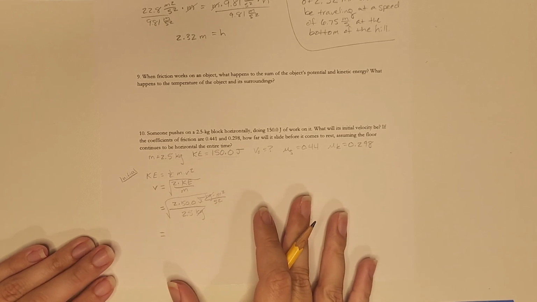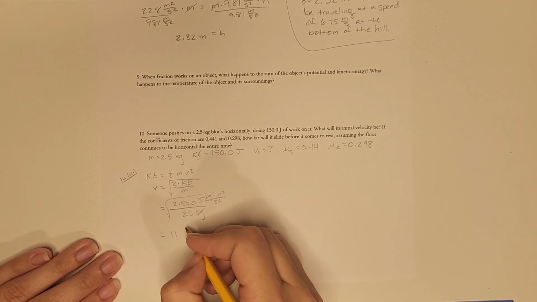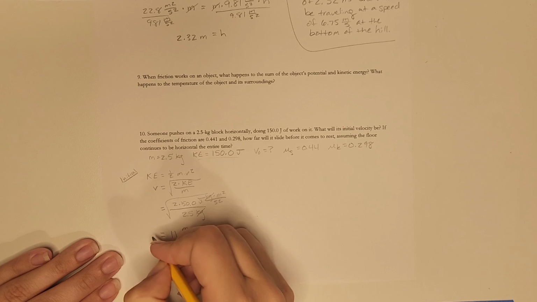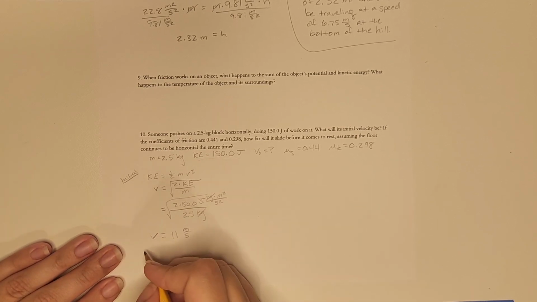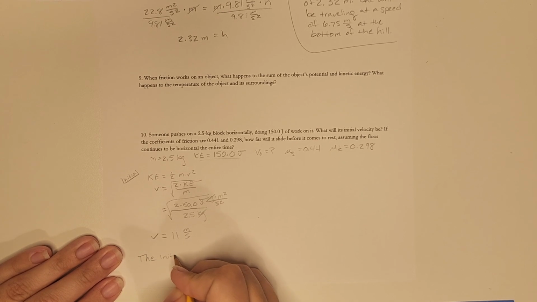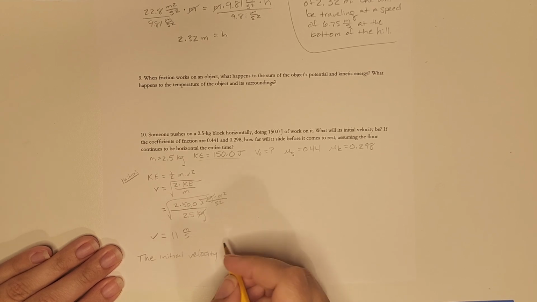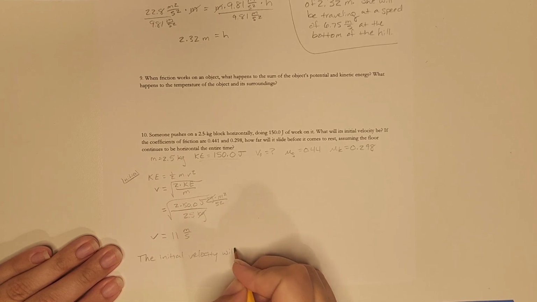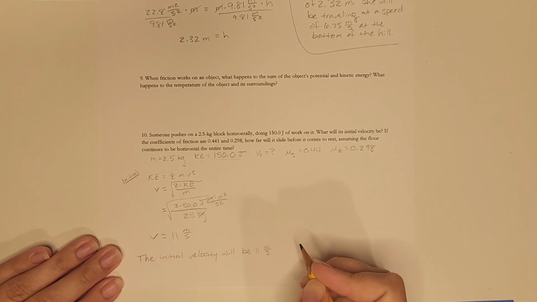And we have to go to just 2 significant figures with this, so we're going to get 11 meters per second as the velocity. So the first part of this question is that the initial velocity will be 11 meters per second.